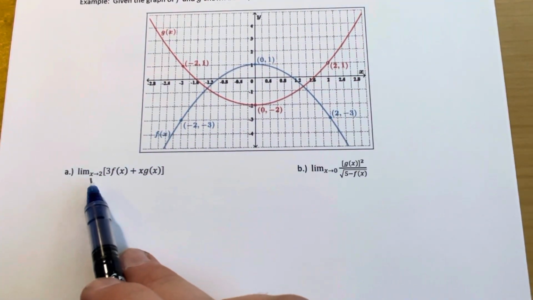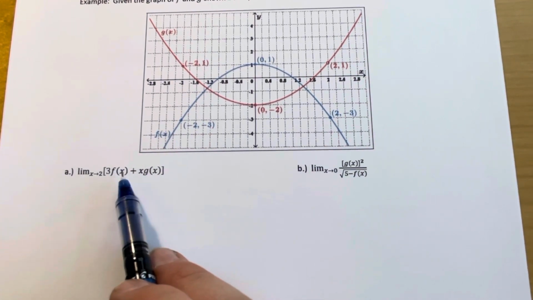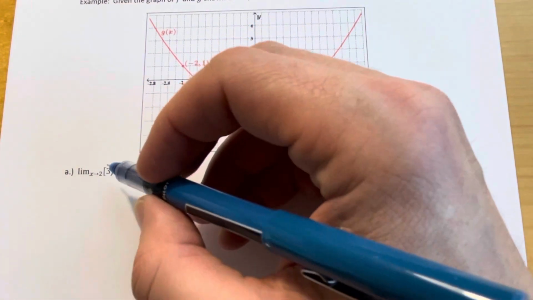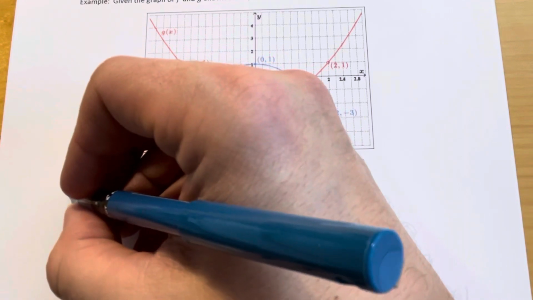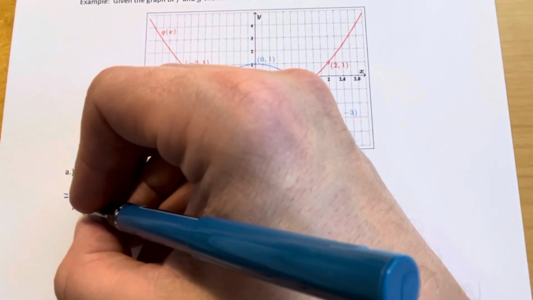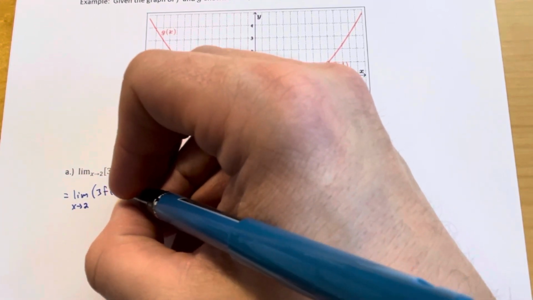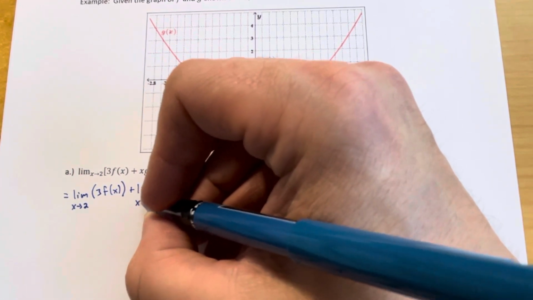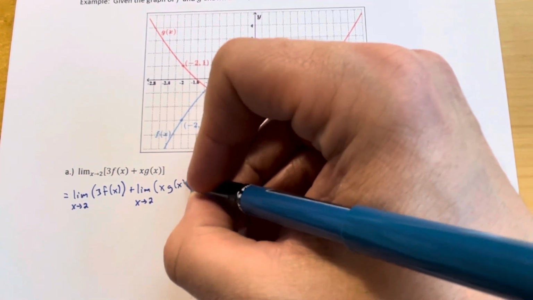Starting with this, the limit as x approaches 2 of, and then notice in square brackets I have 3 times f of x plus x times g of x. Well, one of my limit properties says that if I take the limit of a sum of two functions, that's the same thing as the sum of the limits of those functions. So I can write this as the limit as x approaches 2 of 3 times f of x plus the limit as x approaches 2 of x times g of x.